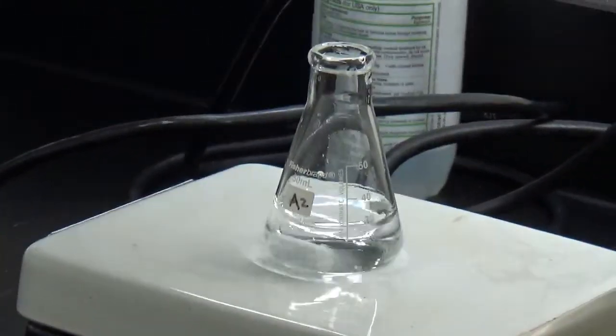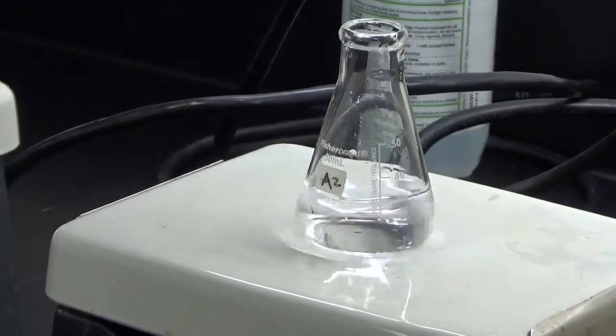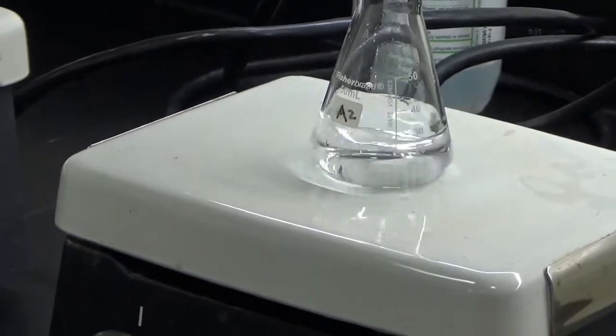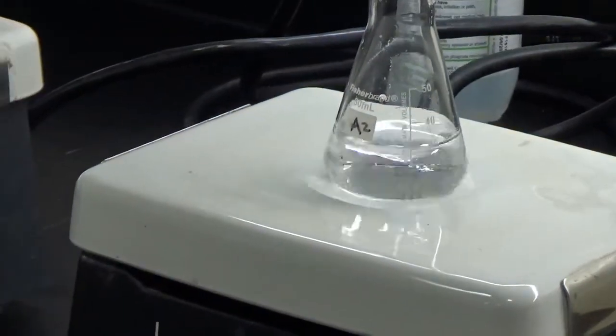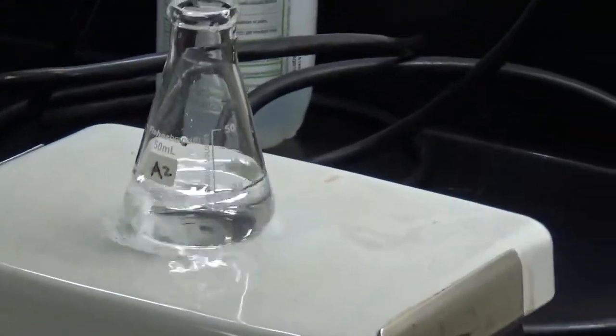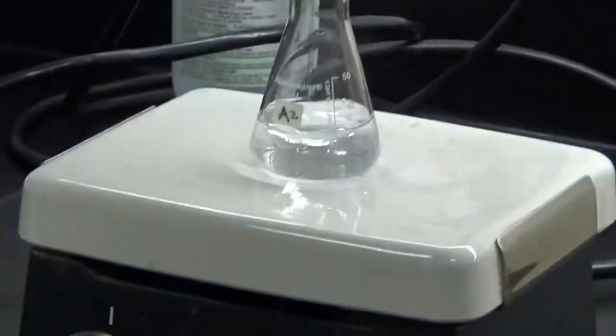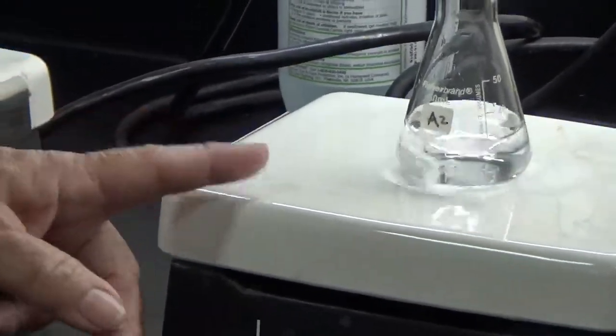Now. The more thiosulfate you put in the mixture, the longer it takes to react. So, as these both had the same concentrations.